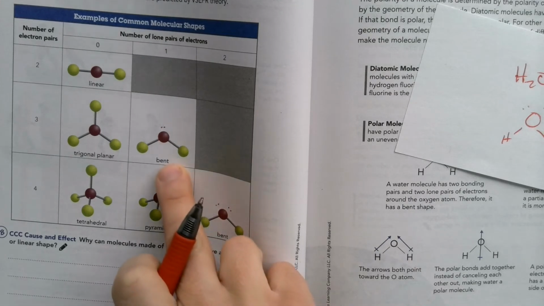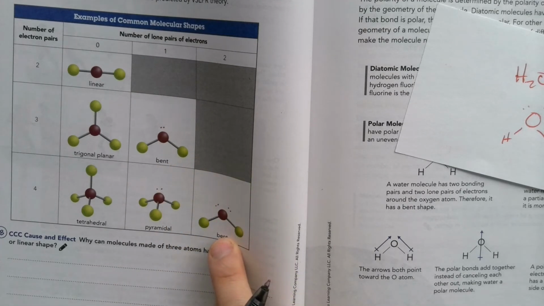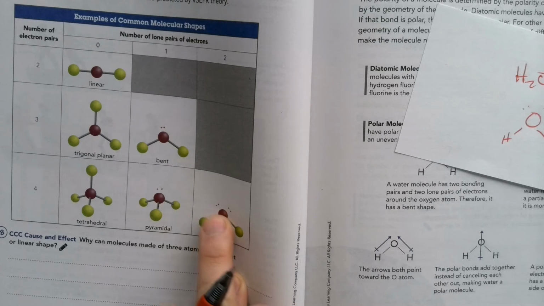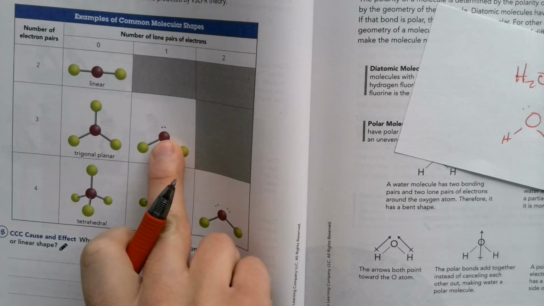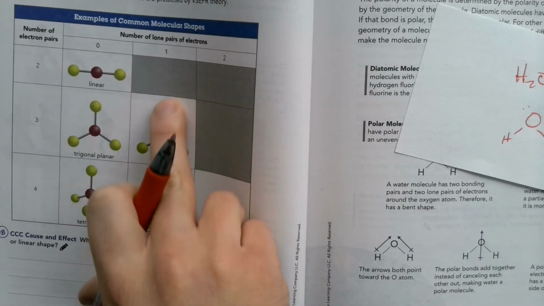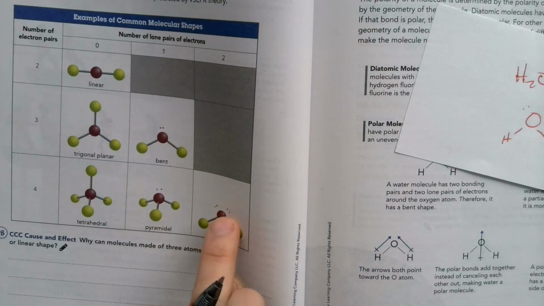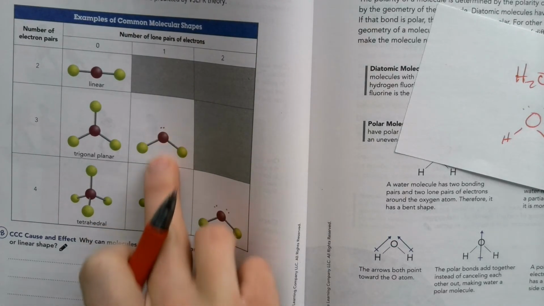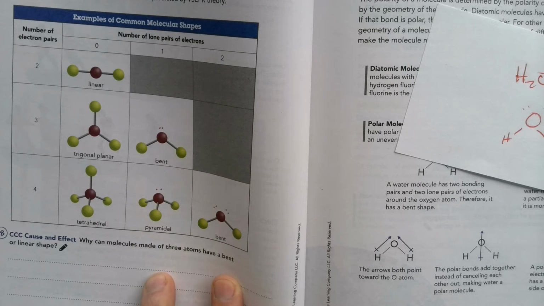And bent can come in 2 different examples. So this one has 2 lone pairs, and this one has 1 lone pair. And if you notice how it says 1 and 2, I drew in these lone pairs. Your book won't have them in there, okay? But I drew mine into my book, so I can kind of see that, okay? All right.